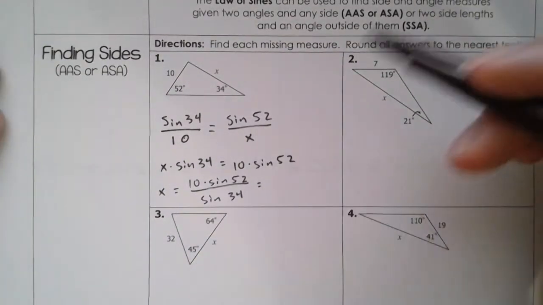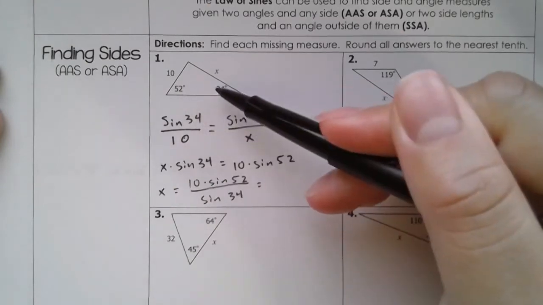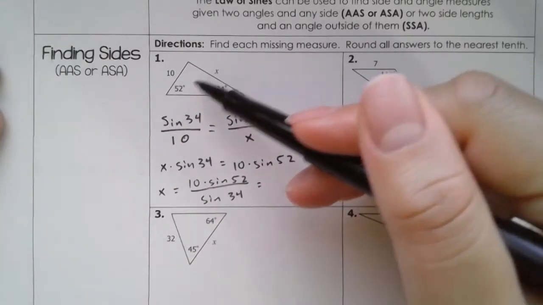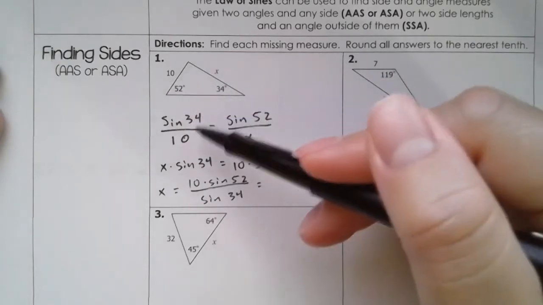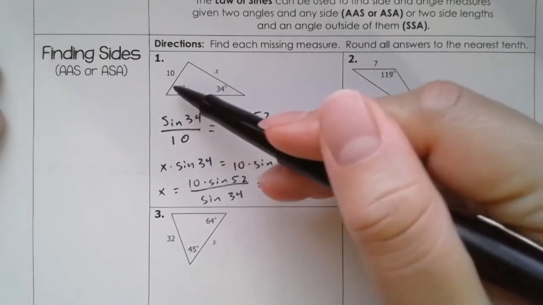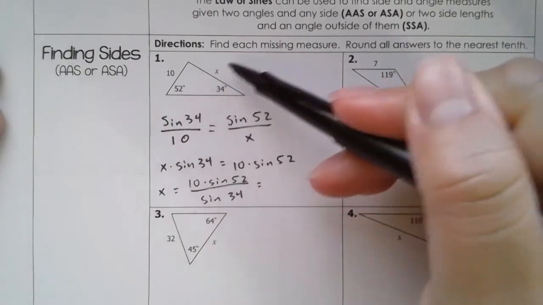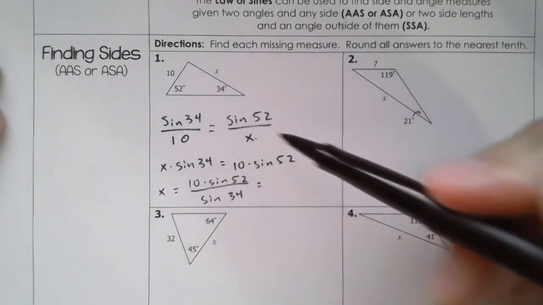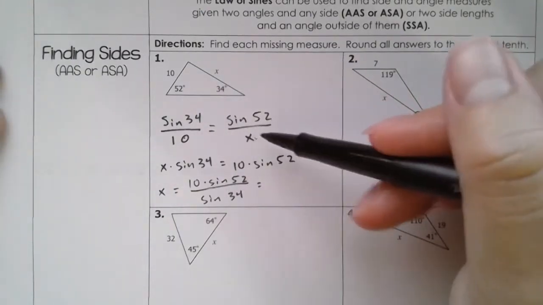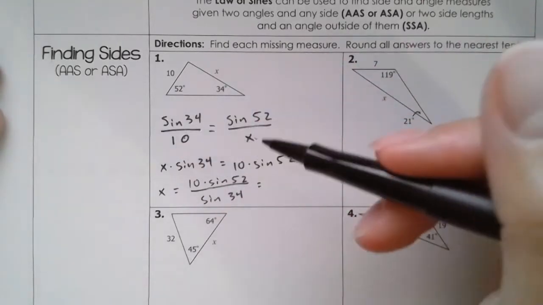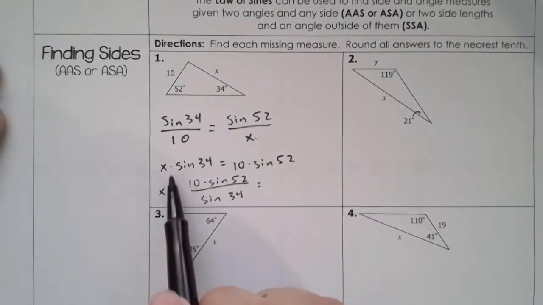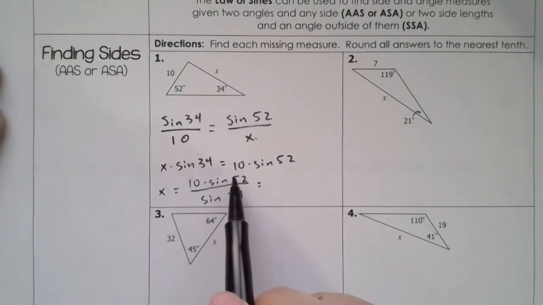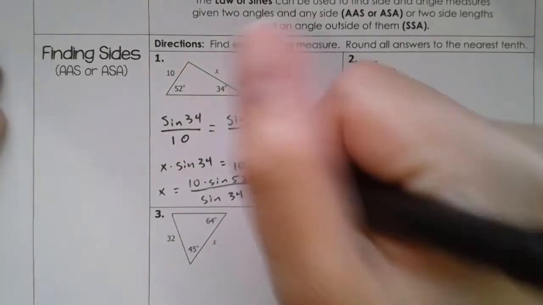So here I have this triangle with two given angles, and we have to find one side length here. So the sine of 34 degrees over 10, the opposite side, would be equal to sine of 52 right here, which is equal to its opposite side, x. So from here, you would just solve for x. You'd multiply both sides by x and then multiply both sides by 10, and you get x times sine of 34 is equal to 10 times sine of 52.